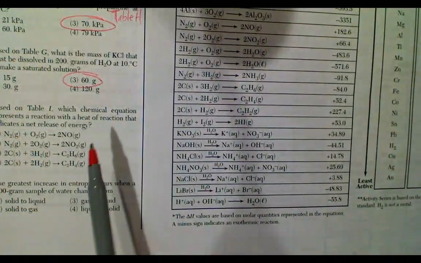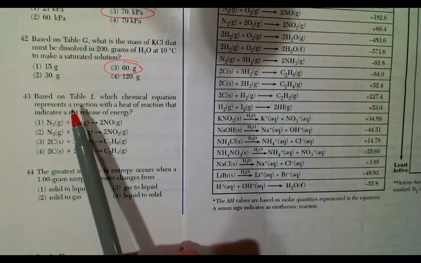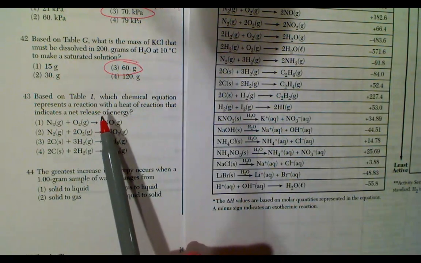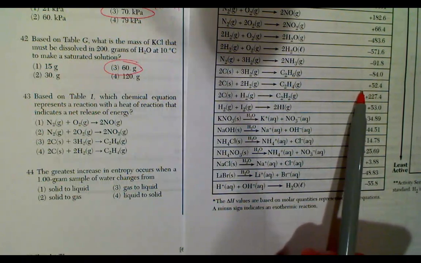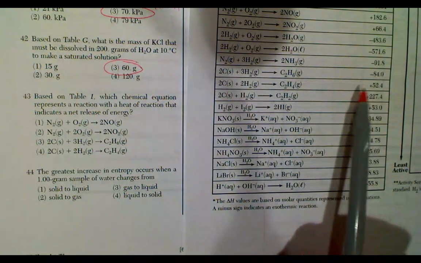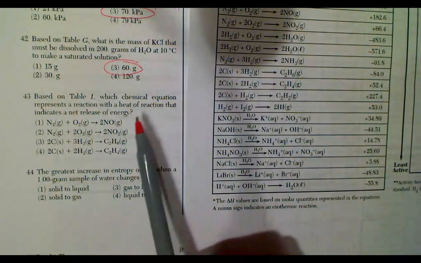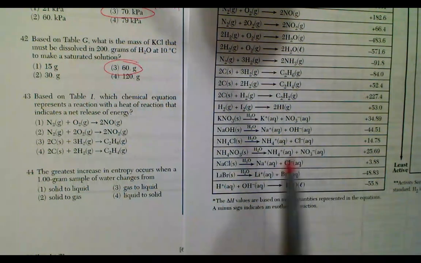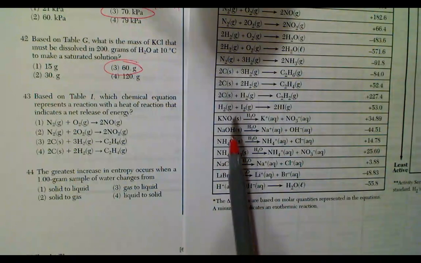Based on table I, which chemical equation, rather, represents a reaction with a heat of reaction that indicates a net release of energy? Which of these numbers would mean energy is being released? Energy being released means it's going down, you're losing that much energy, you're looking for a negative number. That's all this is asking you. You've got to look up these 4 reactions on here somewhere and see what the number, the change in energy, says. The correct answer will have a negative number.